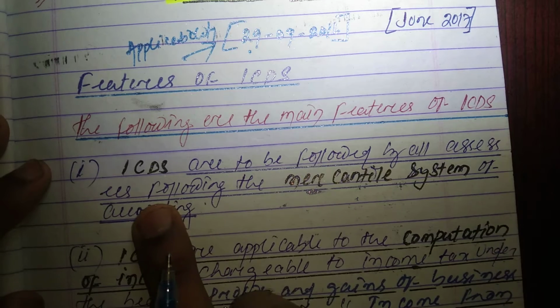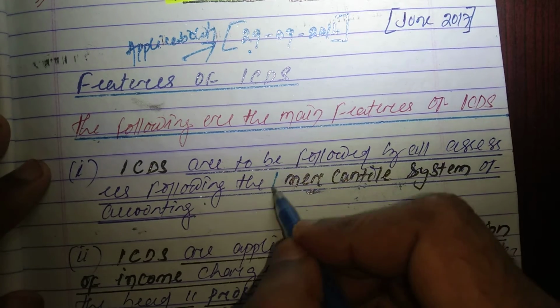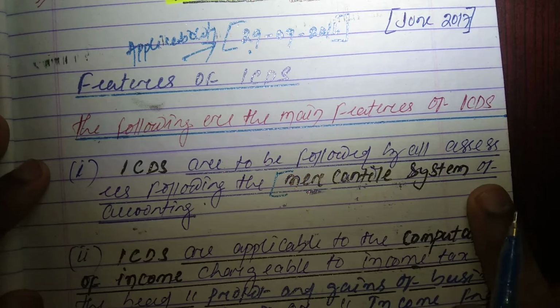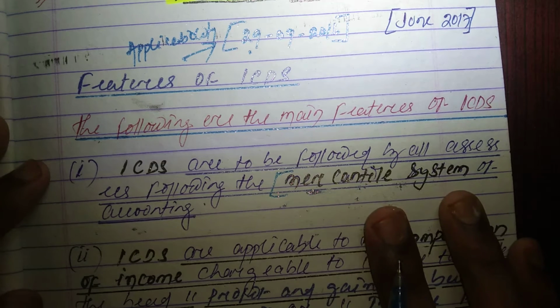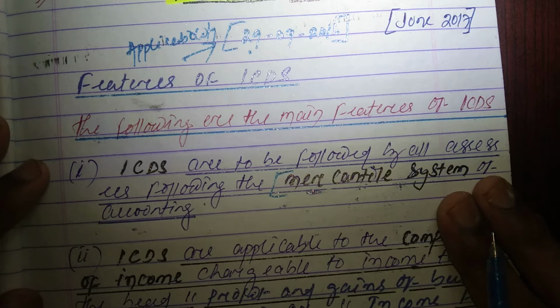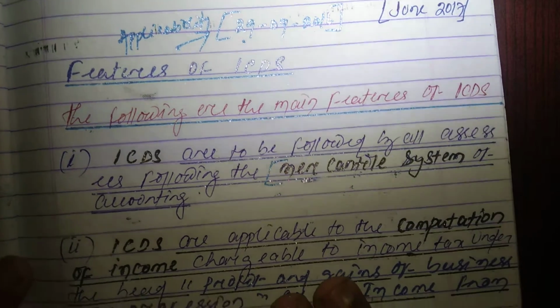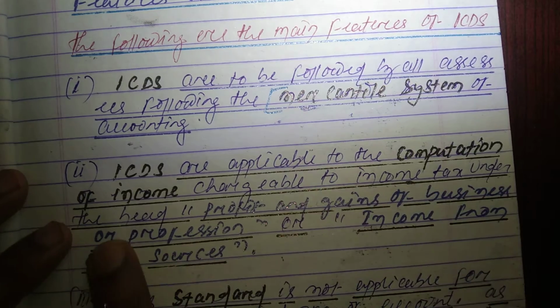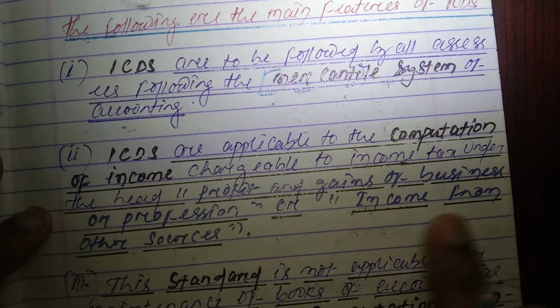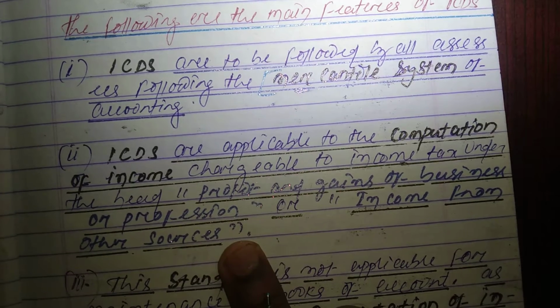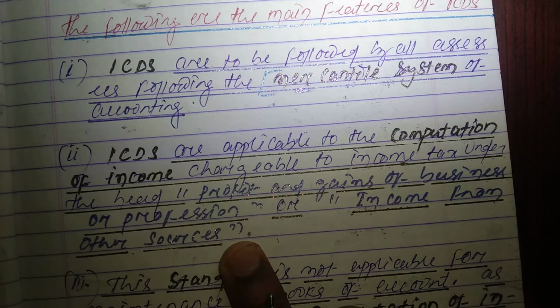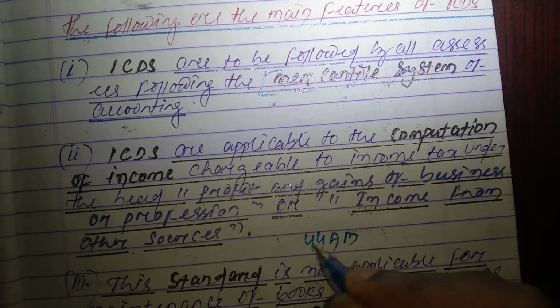So let's look upon the features of ICDS. ICDS are to be followed by all assessees following the mercantile system of accounting, other than an individual or Hindu undivided family who is not required to get his accounts of the previous year audited in accordance with the provisions of section 44AB. ICDS are applicable to the computation of income chargeable to income tax under the head profit and gains of business or profession or income from other sources, other than an individual or HUF who is not required to get his accounts of the previous year audited in accordance with the provisions of section 44AB. Right.